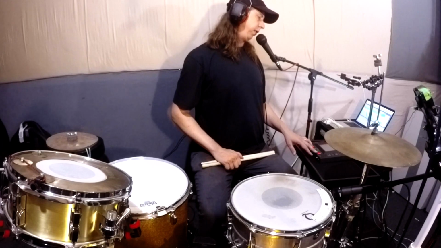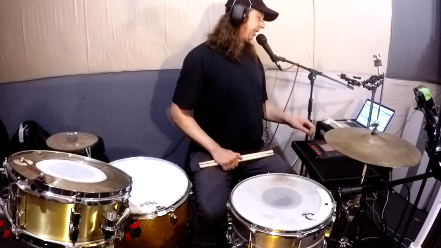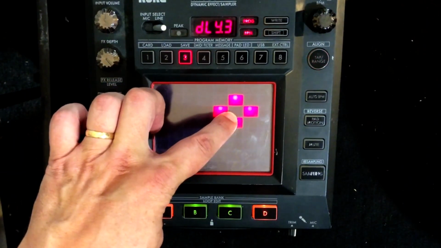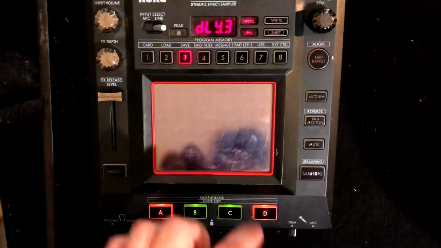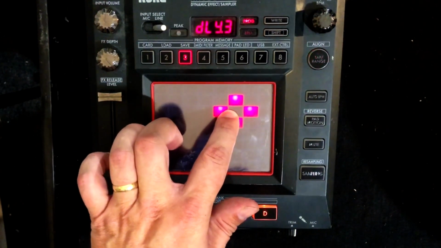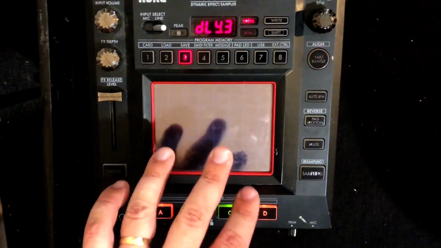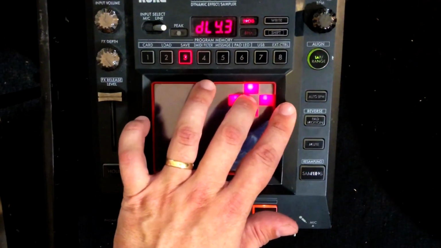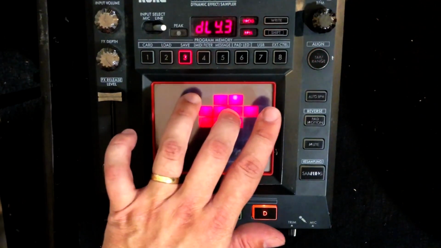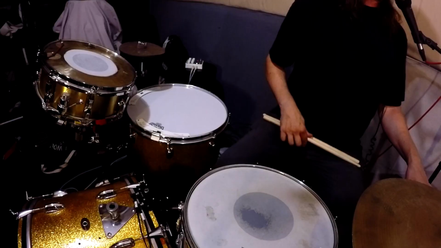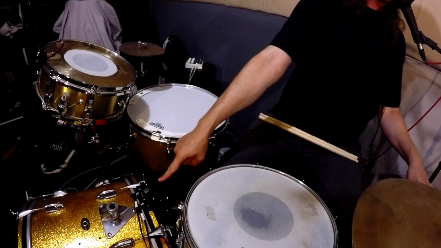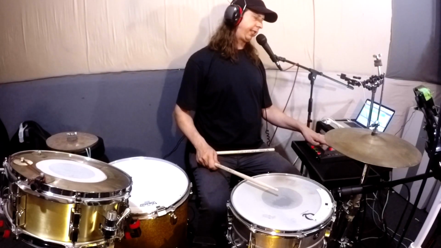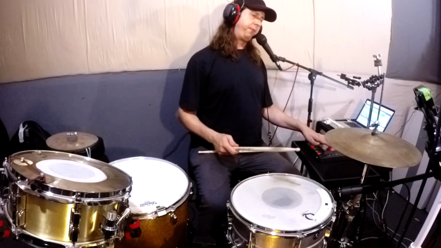All right, so right now I just have 2 of the layers on. Now let's add some effects to it. Now again, the layers are just going to happen when I'm touching the screen. And keep in mind, it's on this mic right here on the kick drum. So if I play anything on the kit, it's going to also be affected.